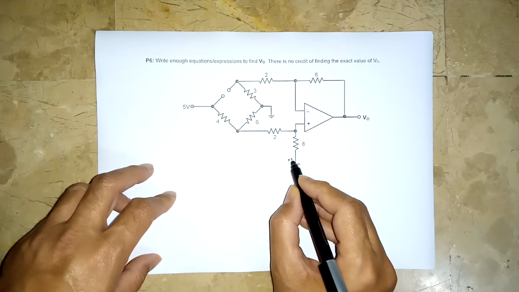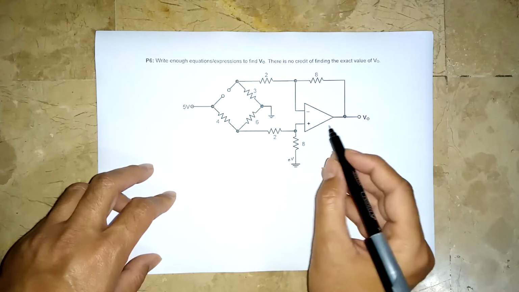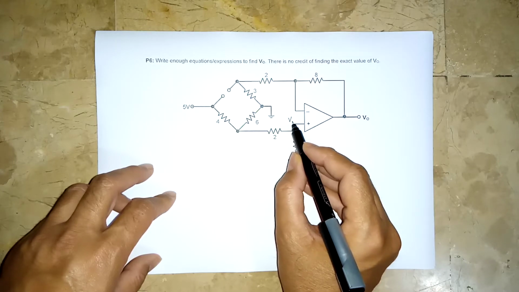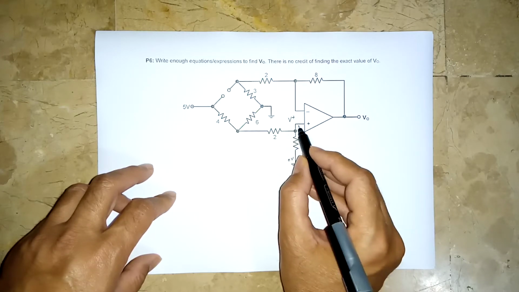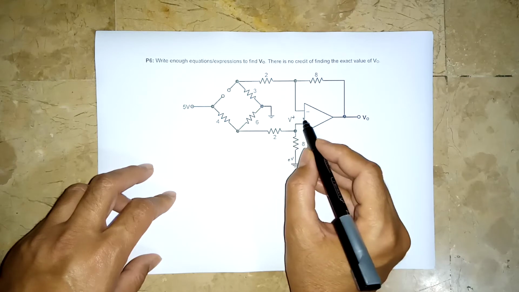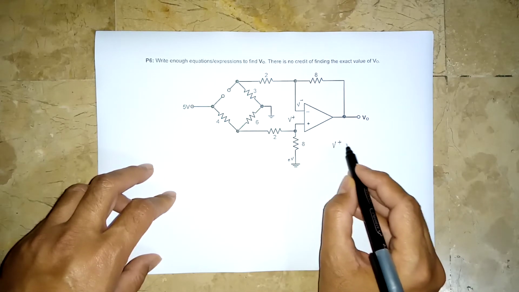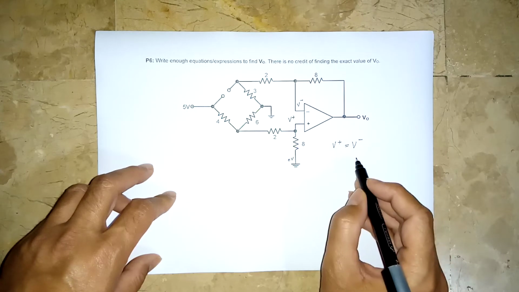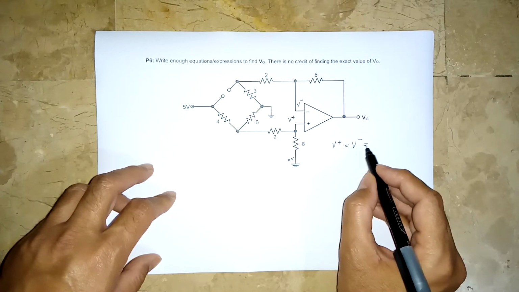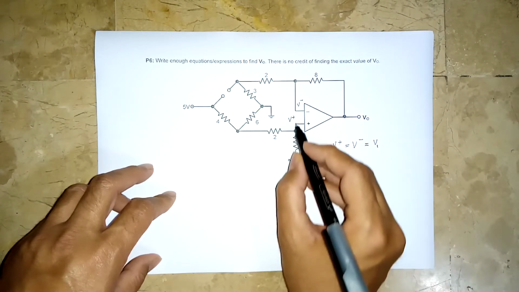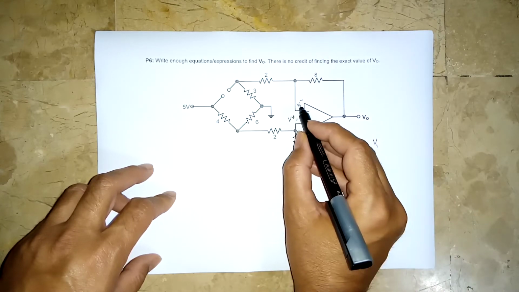So we have this at 0 volt, we know this is at 0 volt. Whatever this is, let us label it as V plus. Then this V minus, because of ideal op-amp characteristics, we know that V plus is equal to V minus. Okay, let us have a better label. Let us say this is V1. So this is V1 and this is V1 as well.